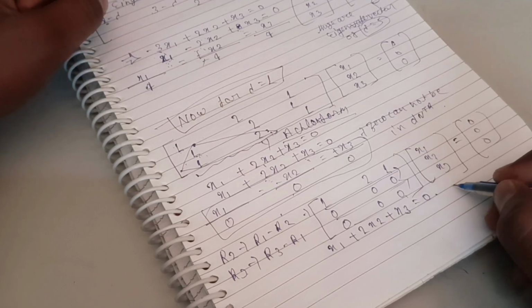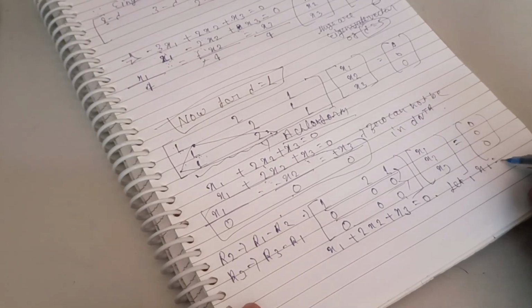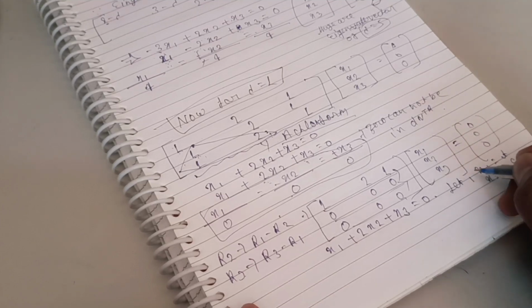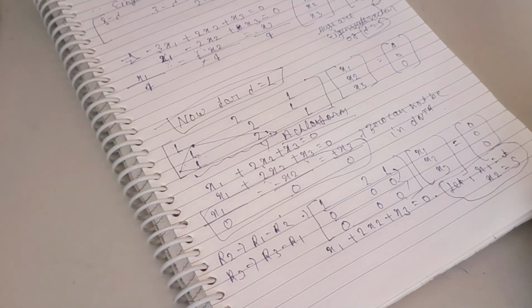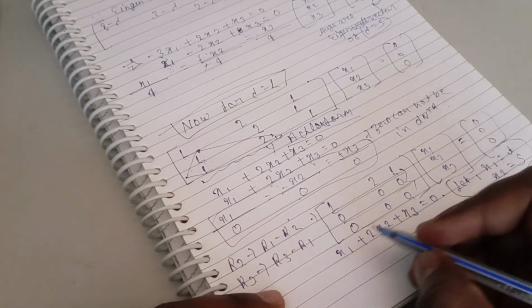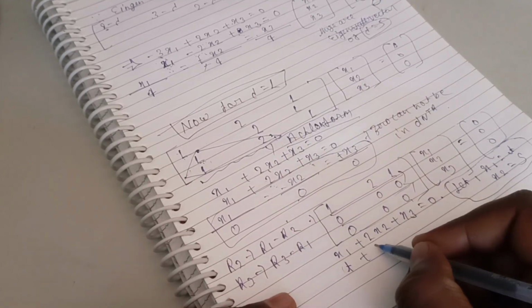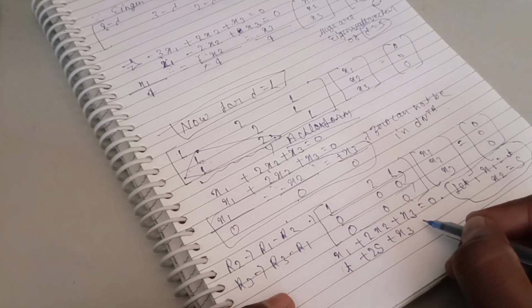So here let x1 is equal to t, x2 is equal to s. We have just let it. So t plus s plus x3, so 2s is equal to 0.